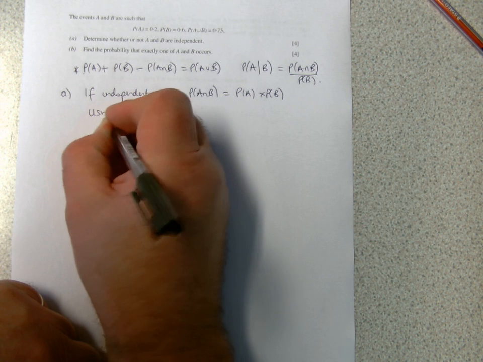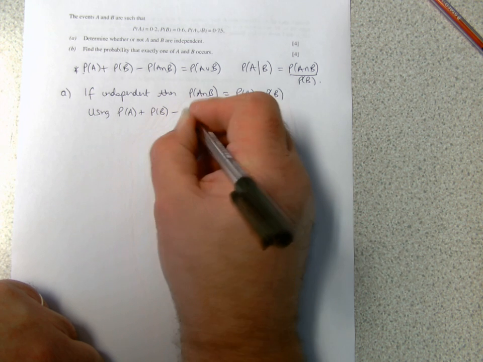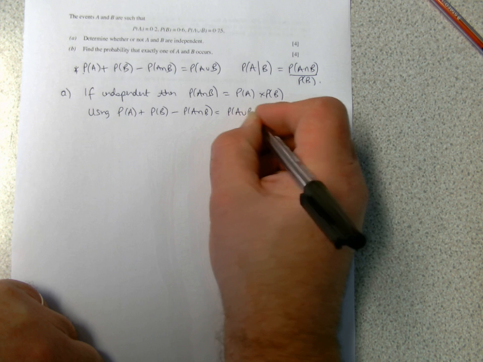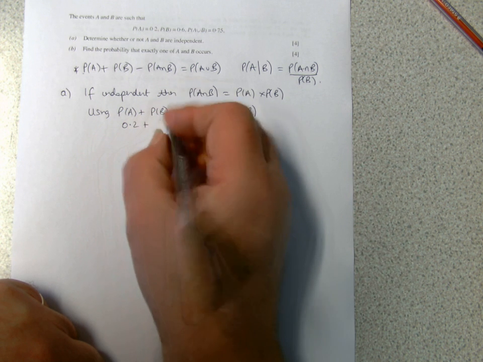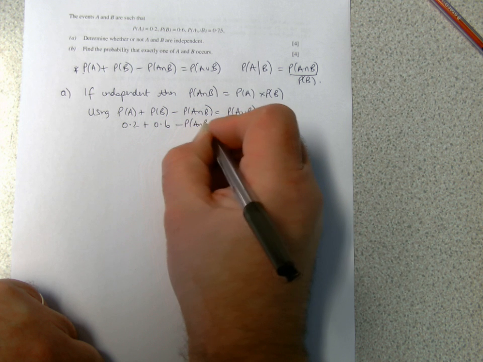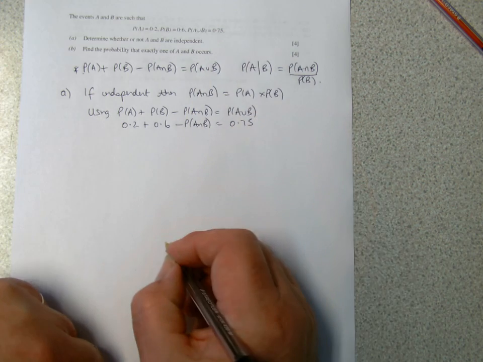So using that equation, substitute in probability of A is 0.2 plus the probability of B is 0.6 minus the intersection, which is what I'm trying to find, is equal to the union, which is 0.75.